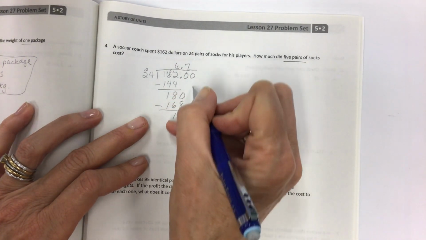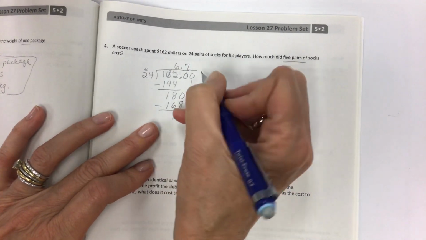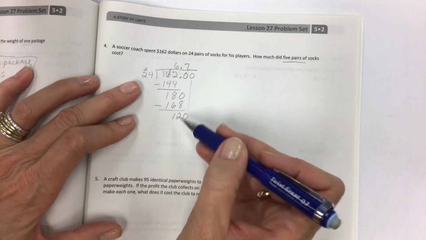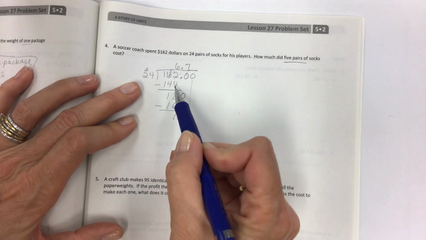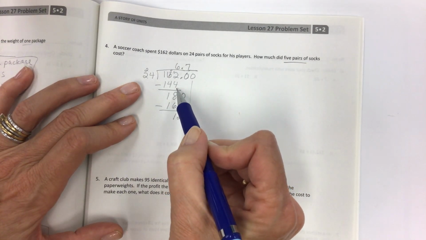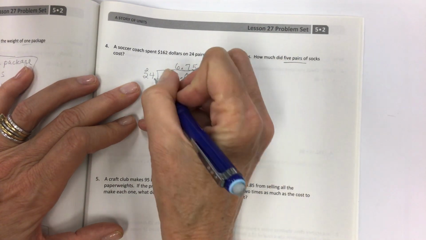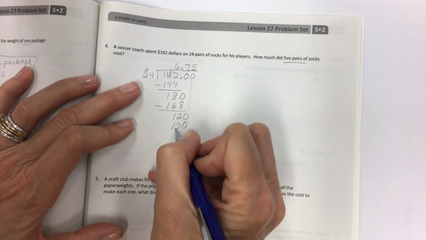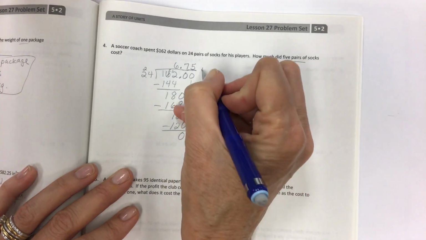Annex another 0. Keep going. We want to get to 0. That's ideal. 120 divided by 24. And if you look and consider, well, if I had 6 of them and I got 144, then I'm going to go with 5. 5 times 4 is 20. Use the 2. 5 times 2 is 10 plus 2 is 12. Ta-da. Okay, now what does that mean?